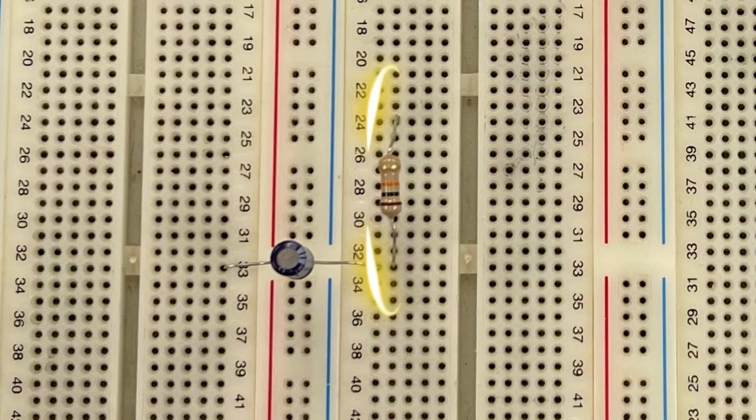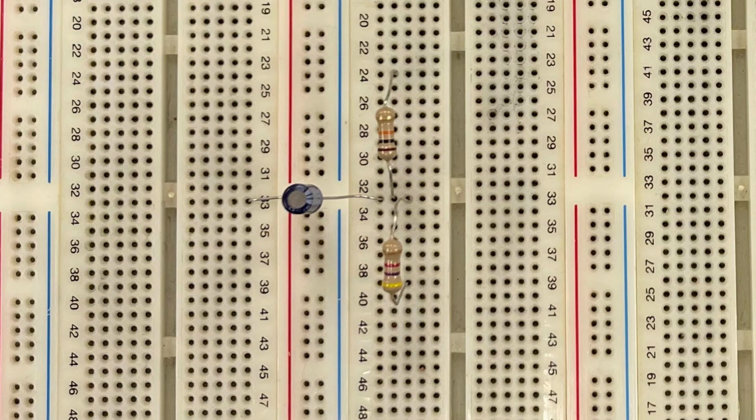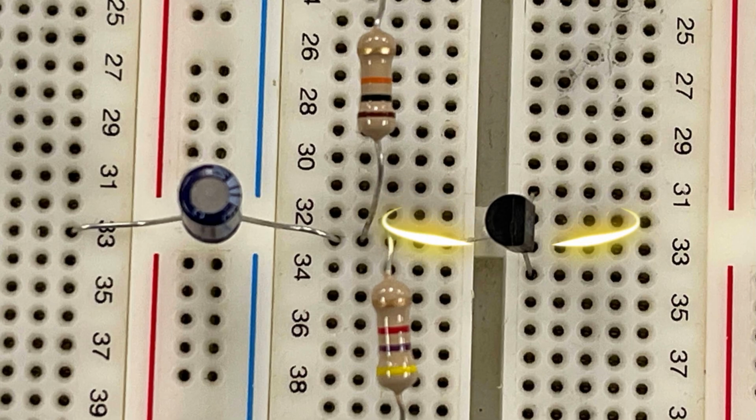Place R1 vertically in sockets 33 and 24. Place R2 vertically below R1 in sockets 33 and 40. Place transistor Q1, the base, to the negative side of capacitor 1.